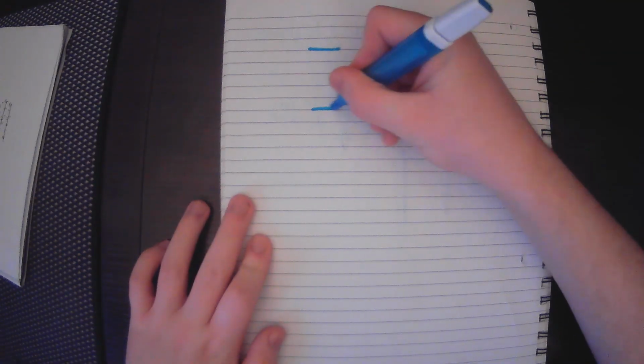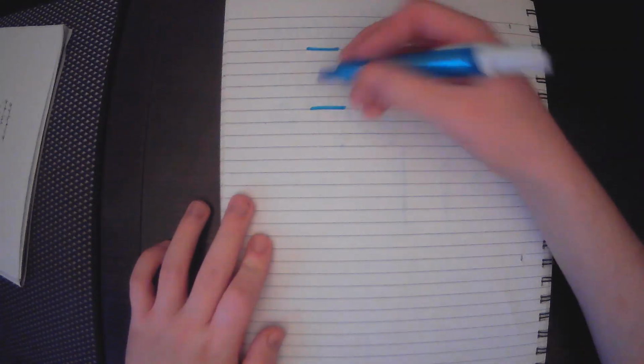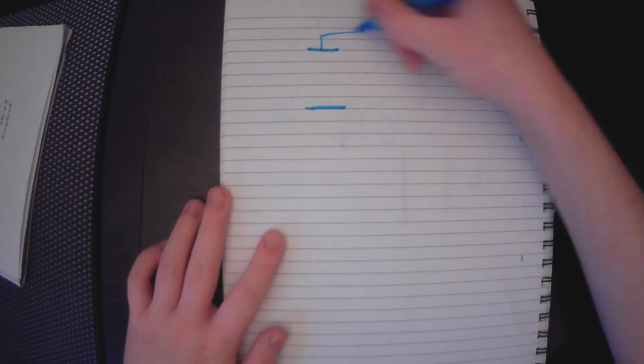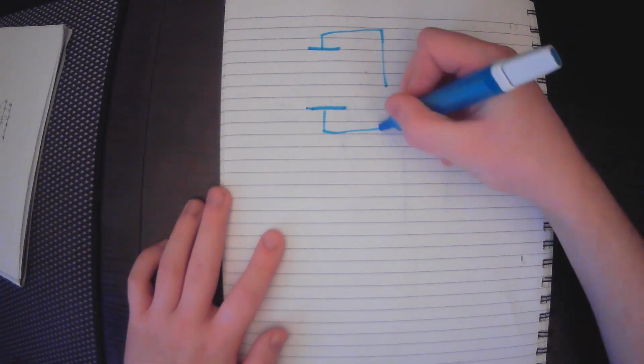So to demonstrate this, let's say we have two metal plates here. So those are our two metal plates. They should realistically be parallel to each other, and they are connected by a circuit.